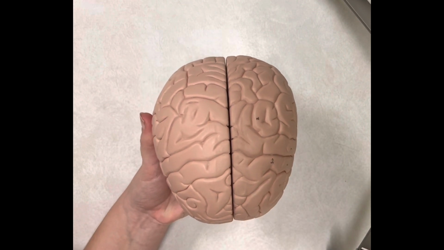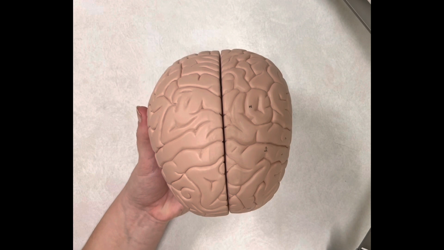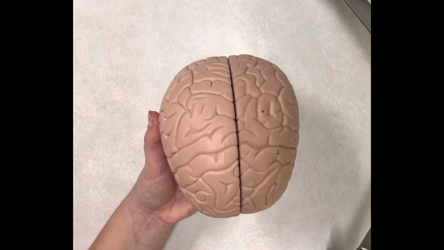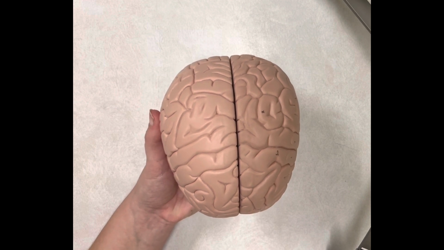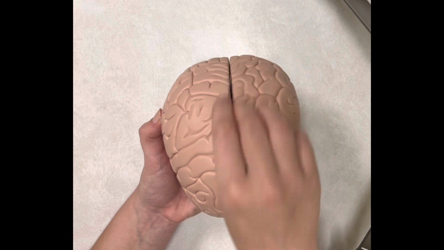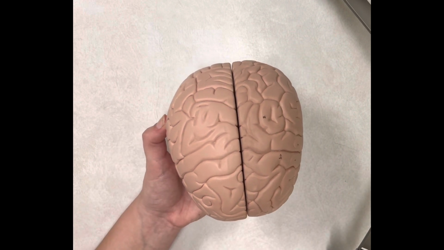The left and right hemispheres. This is known as your sagittal, or my bad, this is known as your longitudinal fissure. Your longitudinal fissure. So longitudinal kind of meaning going this way, up and down. That's going to separate the left and right hemispheres.